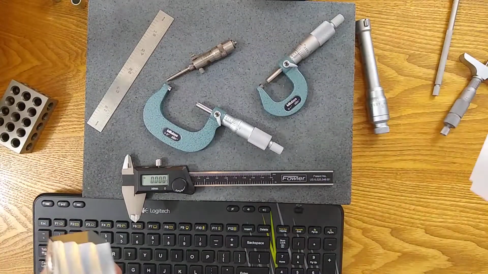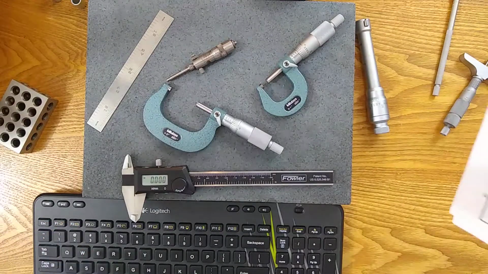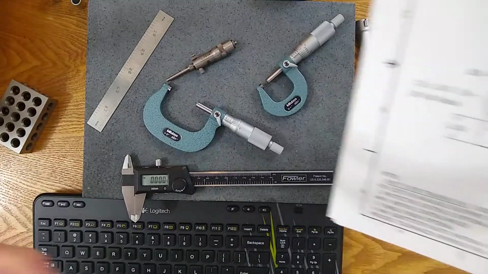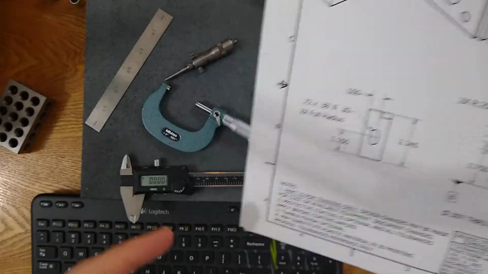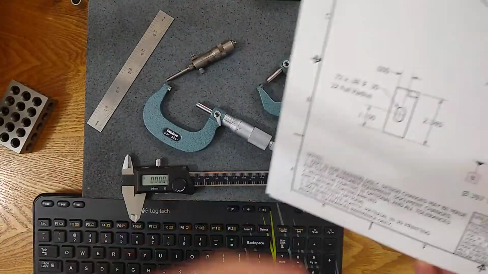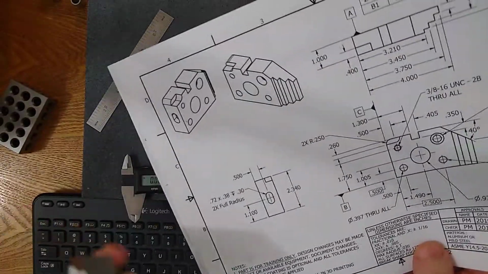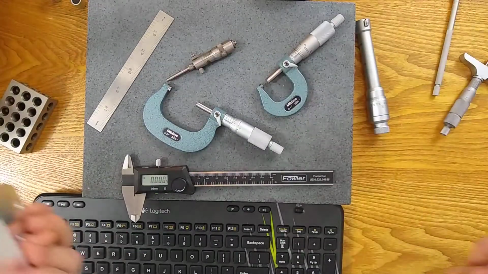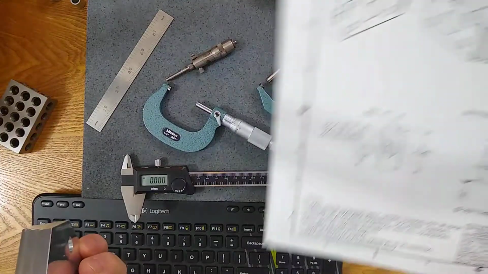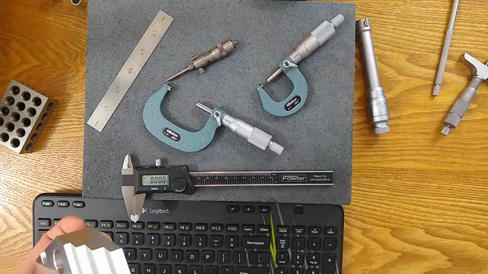Every time I look at a new print style, it takes me a while to get used to it, to find where the datums are, to recognize them, the notes, how it's applied. Every print is going to be a little different in style, depending on the person that made it or the company standards for making prints. So that can be challenging.